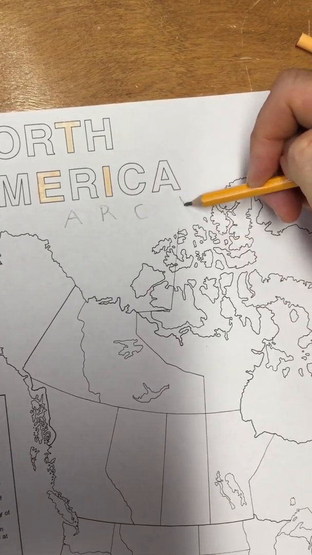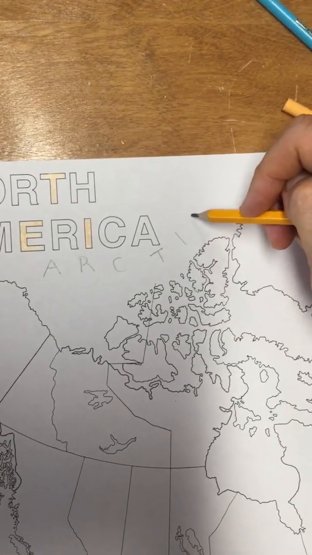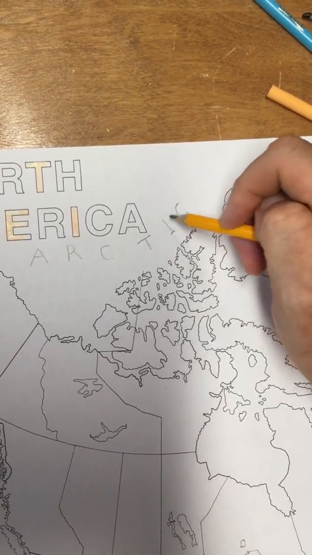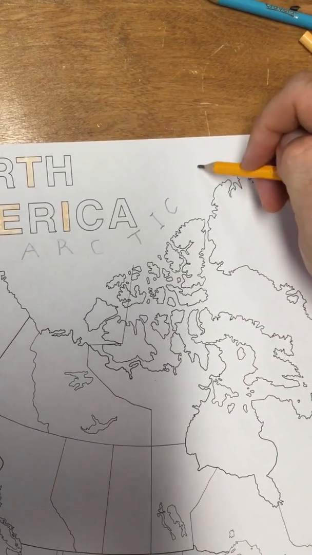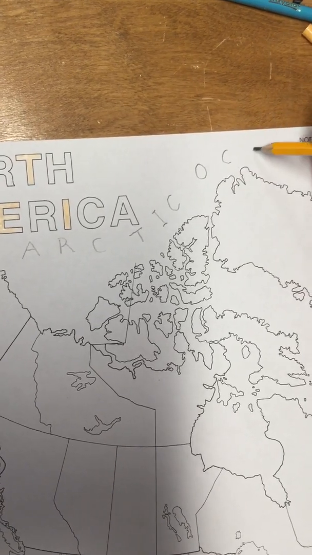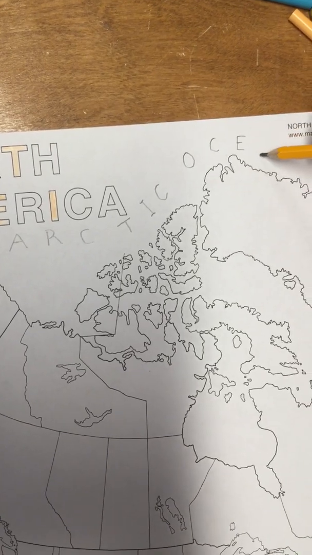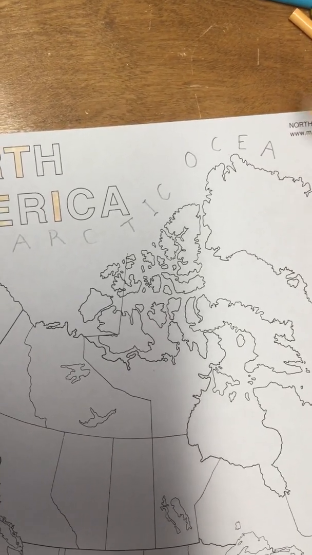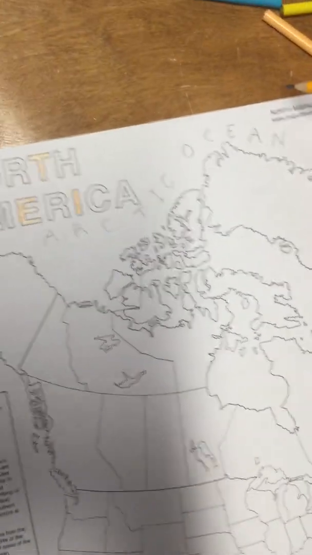Arctic. You can see how I'm curving my letters a little bit. And then maybe we can fit ocean. I really enjoy decorating the letters of the oceans.